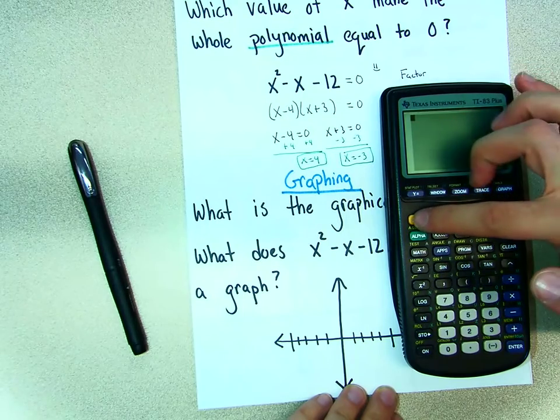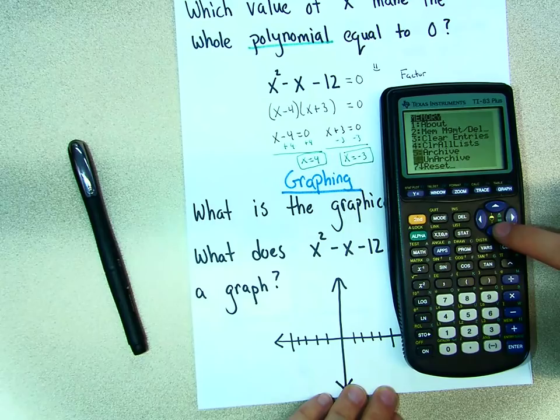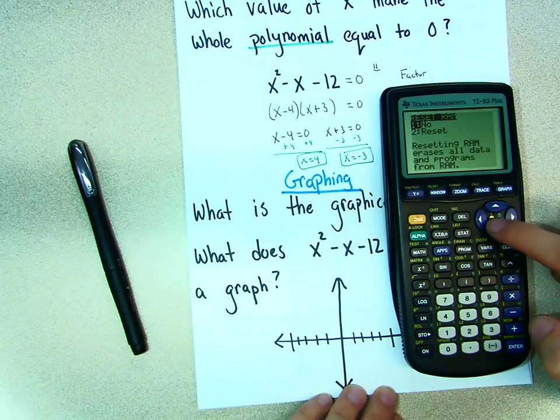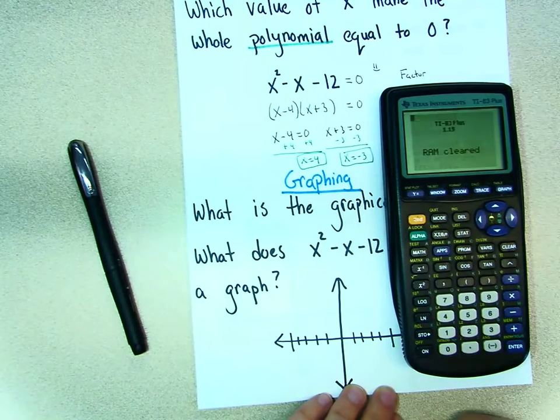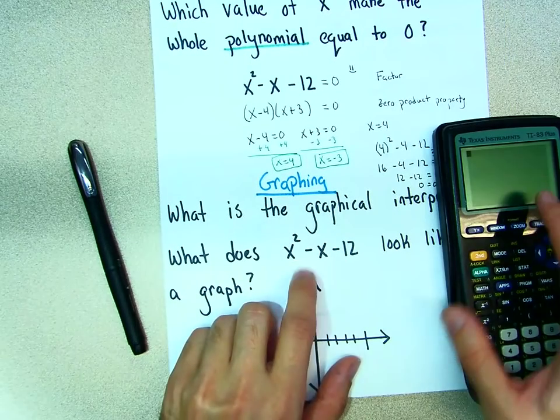Just follow this. Second plus. You're going to have this list over here. We're going to go to reset. We're going to go to all RAM, enter, and then you go down to reset, and then bam, the RAM is clear.